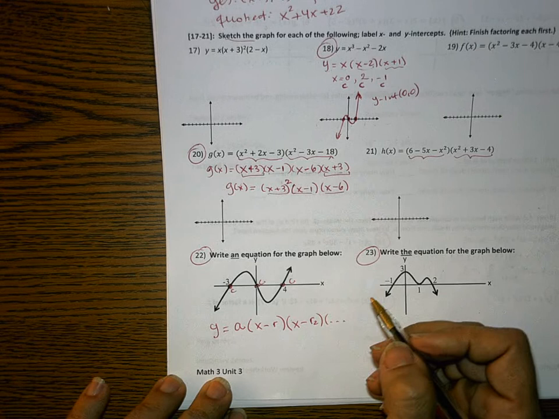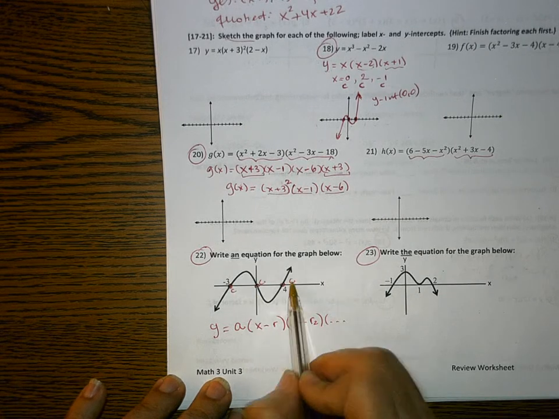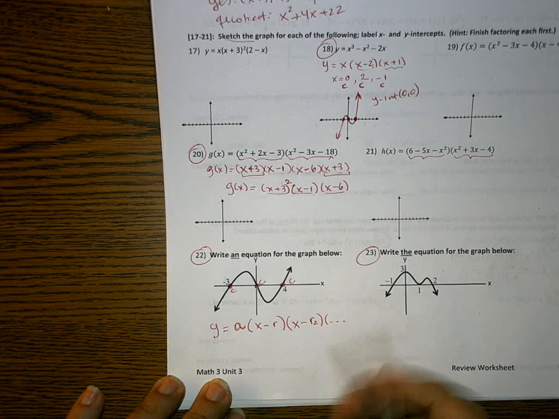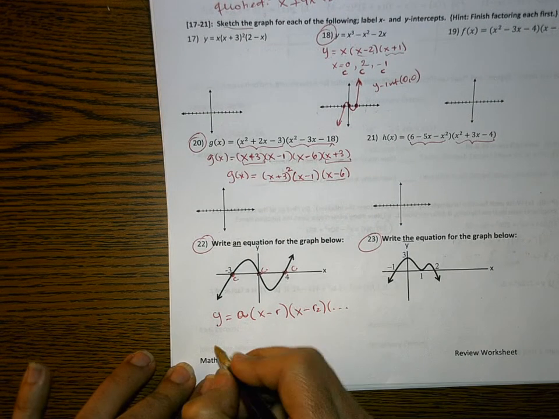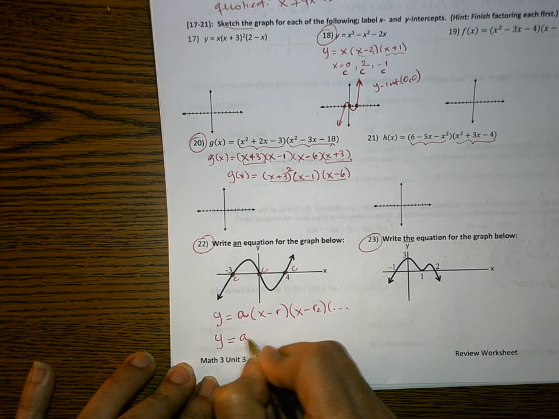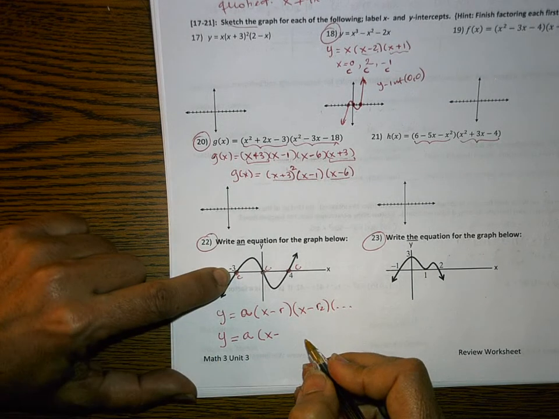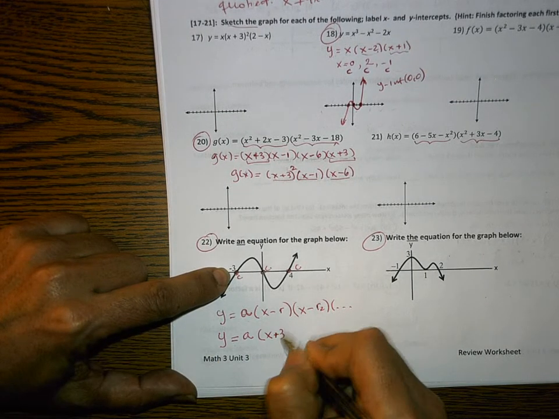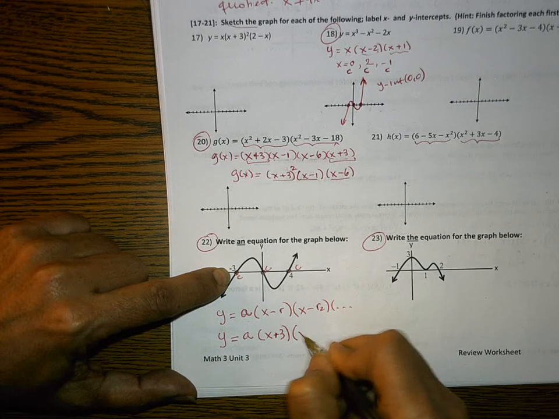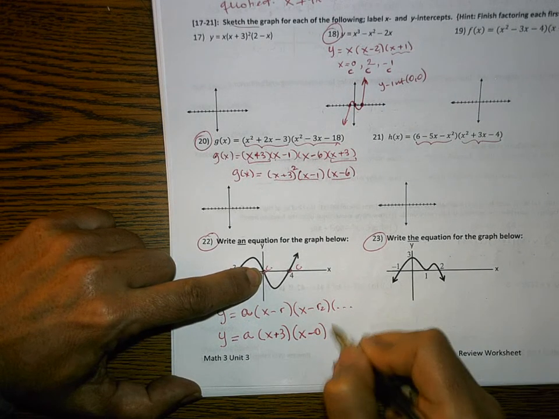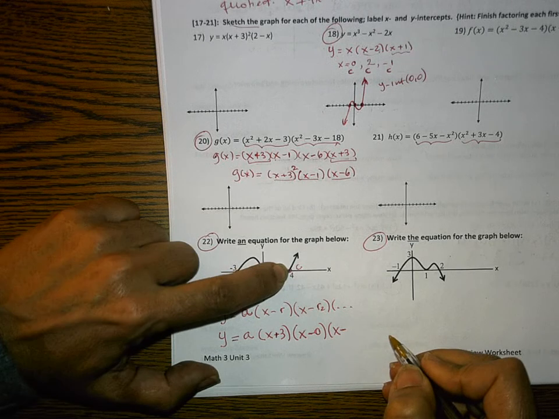They are our x-intercepts. We don't have to solve for a because it's asking for an equation. Okay? So this is going to be y equals a, x minus, my very first root is a -3, so I'm going to write here as +3. And then x minus, let's find our next root, is a 0, so here we go. And x minus, my last root is a 4, so let me just write the number 4 there.